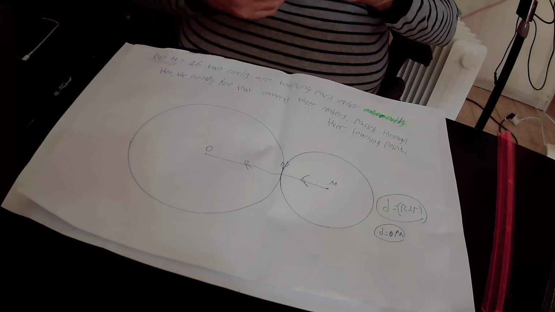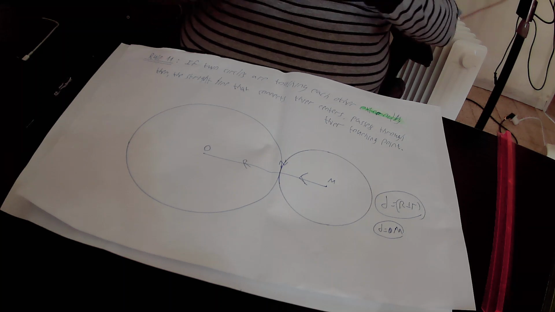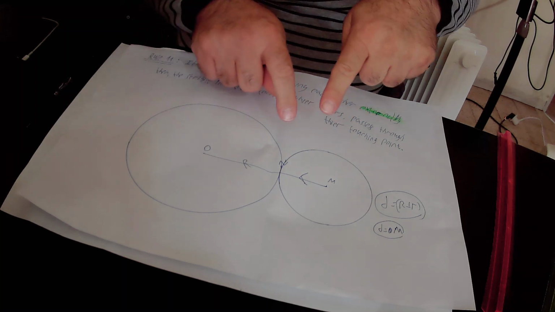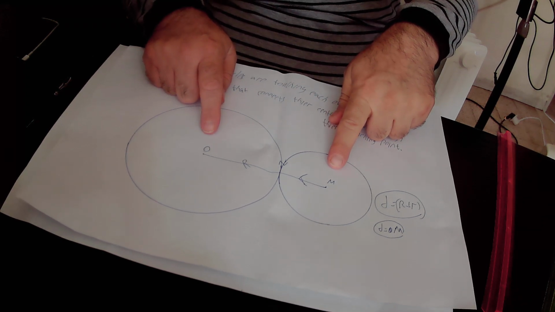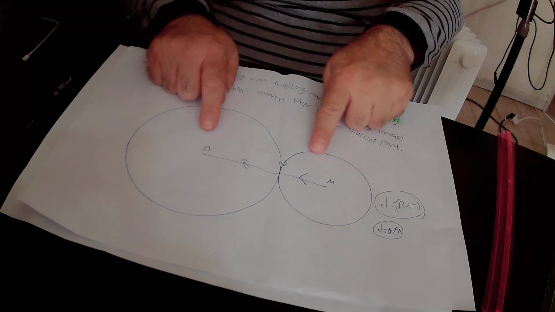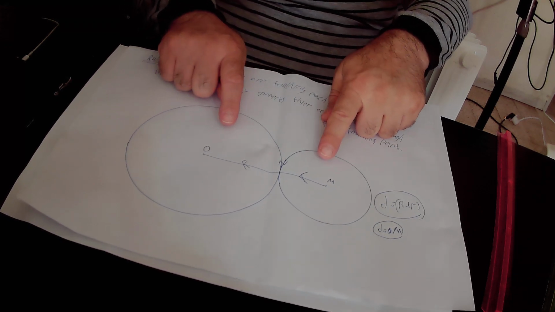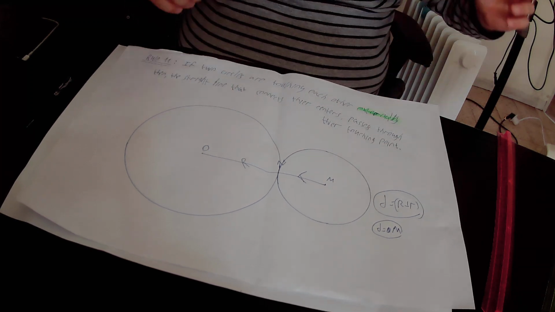And what is the length of OM? For the moment, it's very easy to see that because O, N and M is a straight line, the length OM is equal to ON plus NM. ON is capital R, NM is small r, and therefore OM in total equals capital R plus small r.